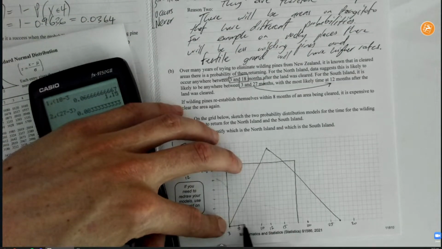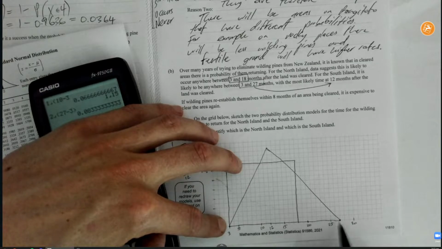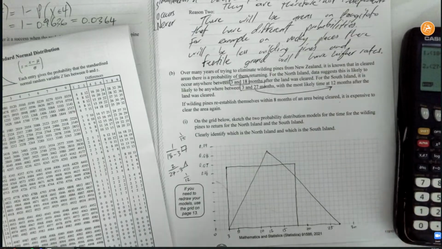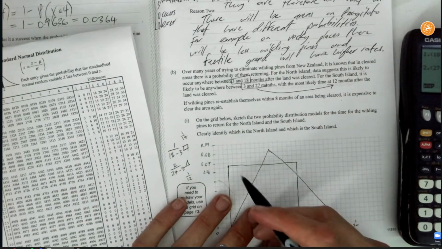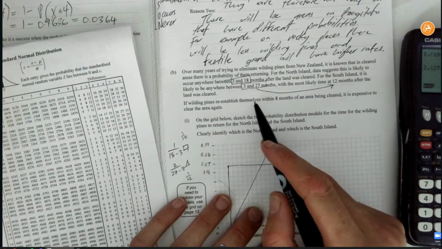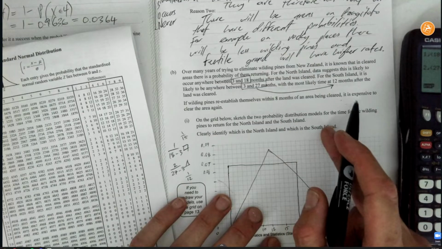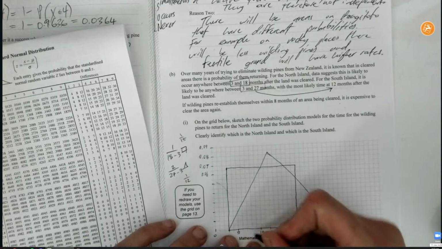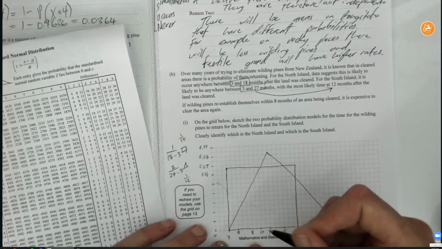Just to really complete these, I want a pretty base for them. I gotta admit, kind of pleasing to look at. If wilding pines re-establish themselves within 8 months of an area being cleared, it is expensive to clear the area again. So this is also important. 8.